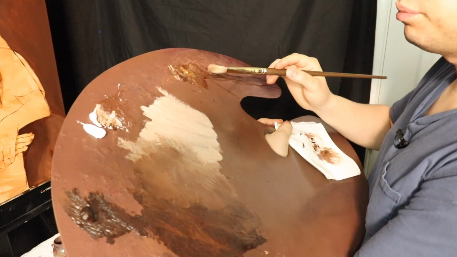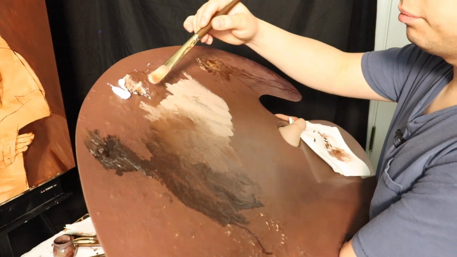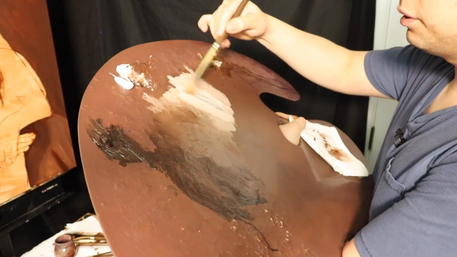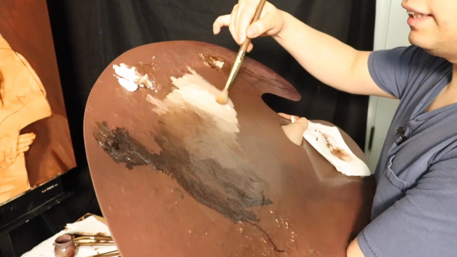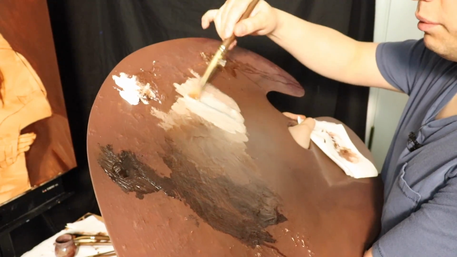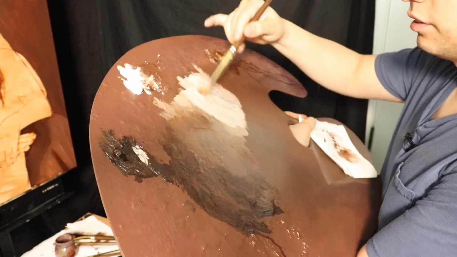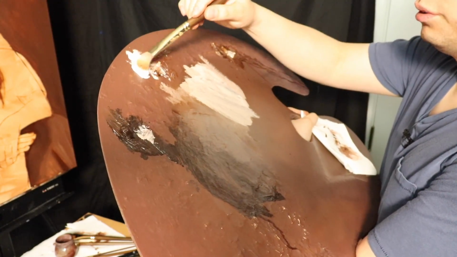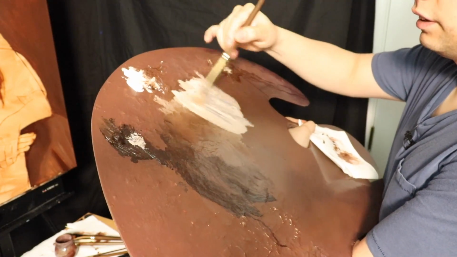So now with a different brush and a little more Neo Megilp medium, we are going to raise the value for the dress. So we're going to have a light that's almost titanium white, but just maybe one or two steps darker. So we're most likely going to be right around here.